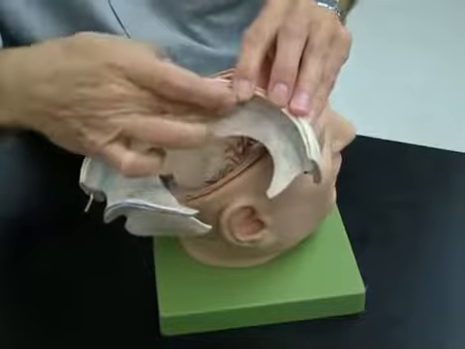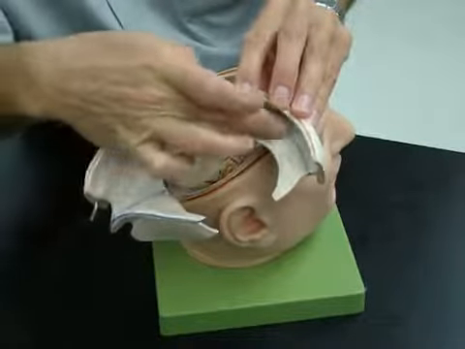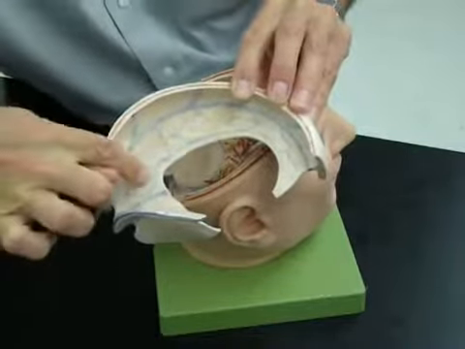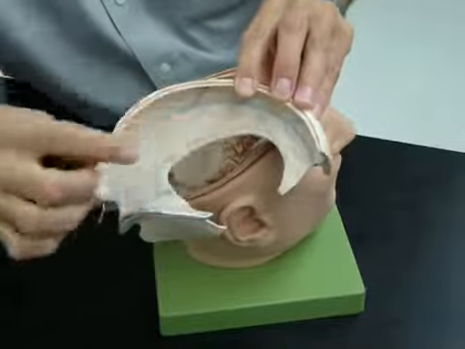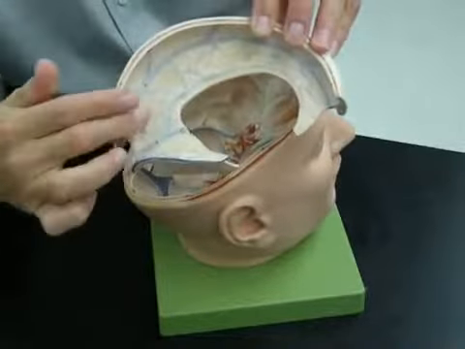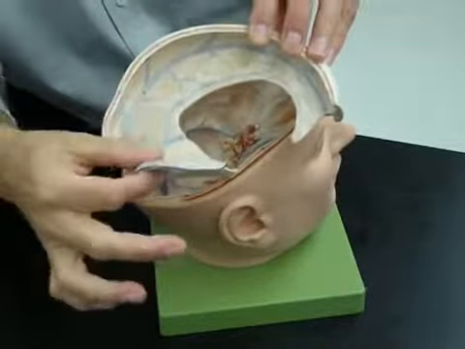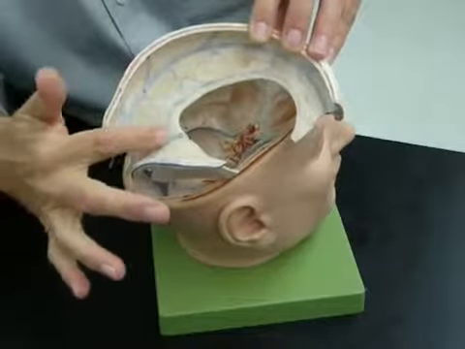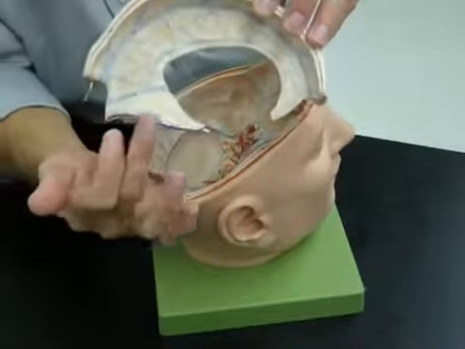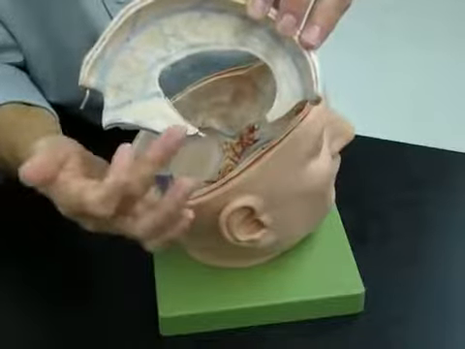So here we have what's known as the superior sagittal sinus, or dural sinus, up here. Below that, the inferior sagittal sinus. And right here at about the junction of the falx cerebri and the tentorium cerebelli, you have the straight sinus. And then along the tentorium, you have the transverse sinus.